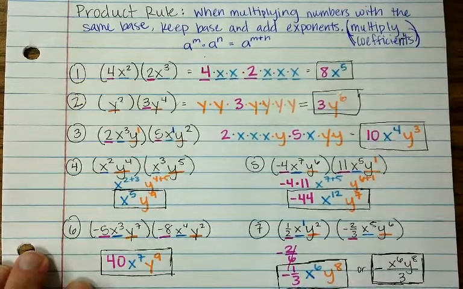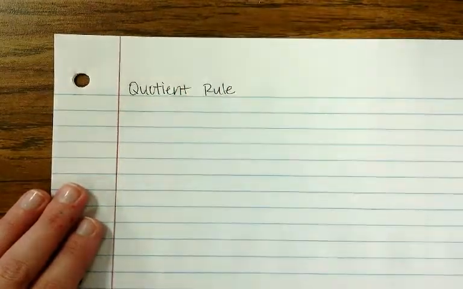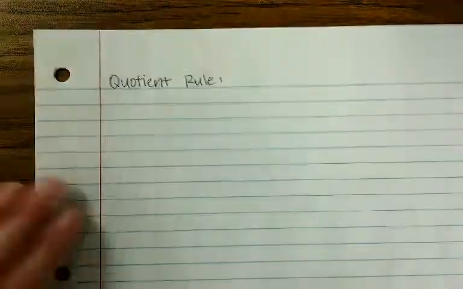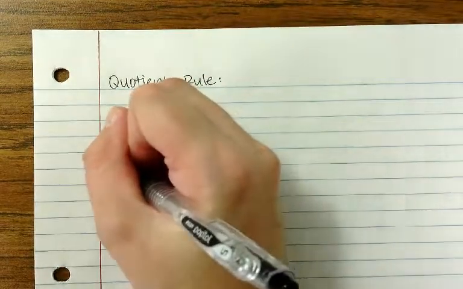All right, guys? So next, we are going to jump to our next rule, which is going to be our quotient rule. On the top of your paper right here, you can go ahead and write that we are going to come up with a quotient rule. I'm going to give myself 3 or 4 lines of space, and then I'm going to start with my number 1.